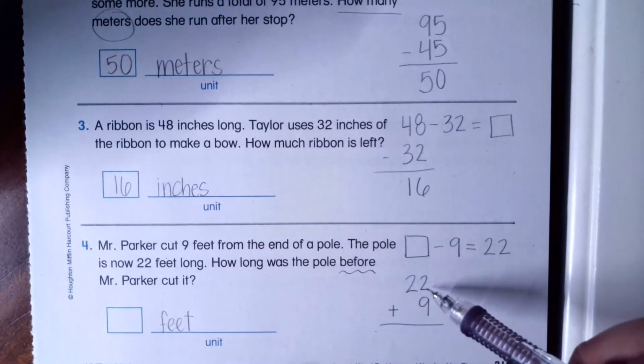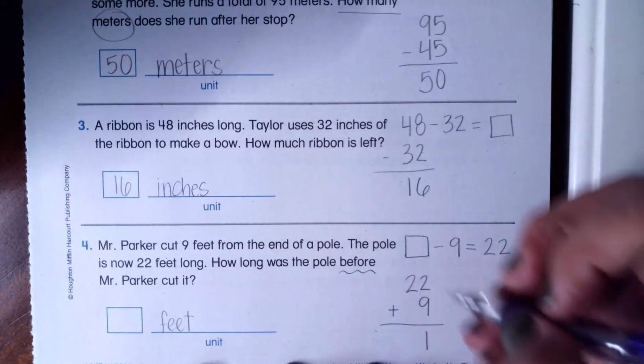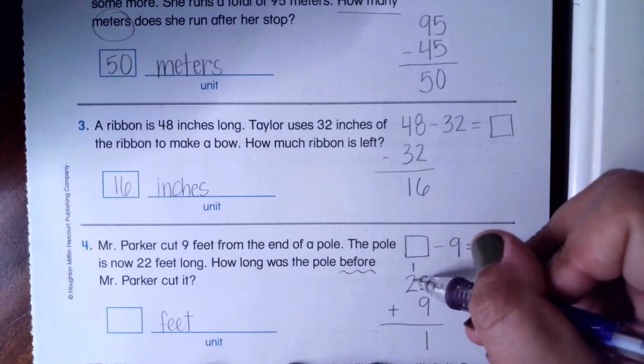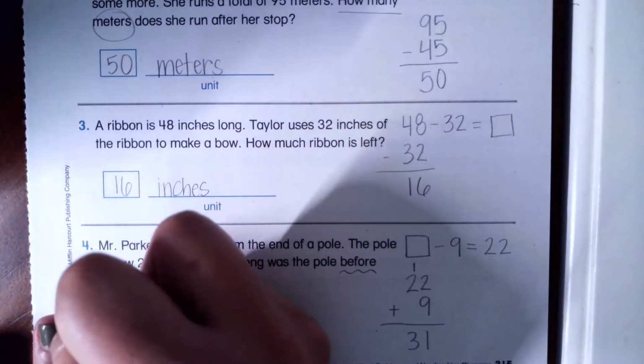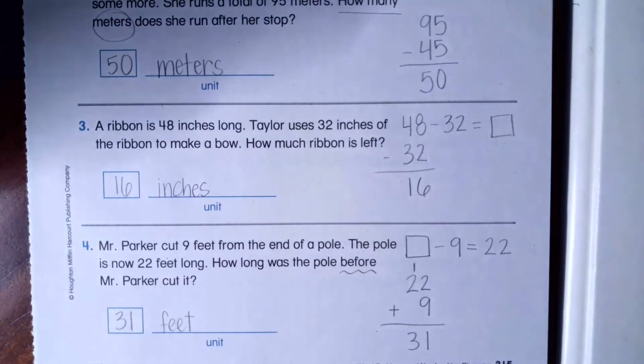When you add 22 plus 9, we have 2 plus 9, which is 11, and a new group. And then we have 1 plus 2, which is 3. So we are left with 31 feet at the beginning. All right, we're doing great so far.